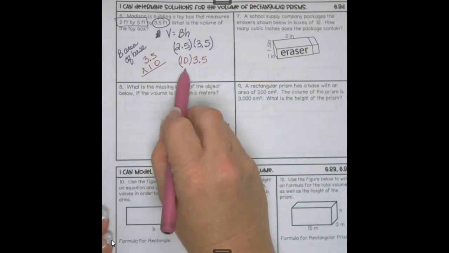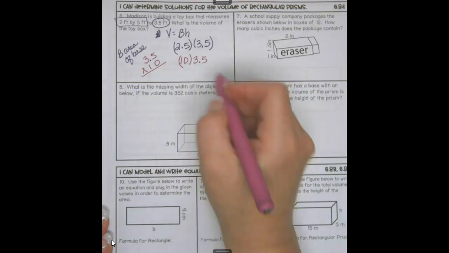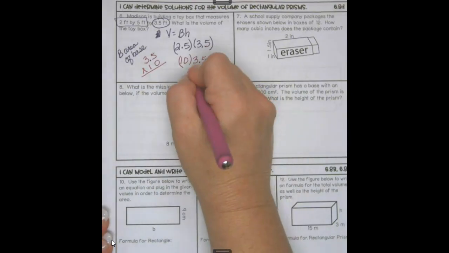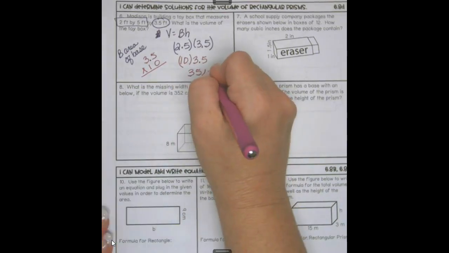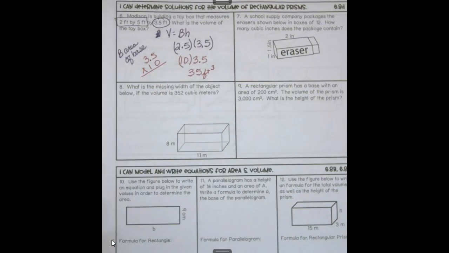Anytime you are multiplying by 10, you're going to move the decimal once. So this is going to give me 35. 35 feet cubed.